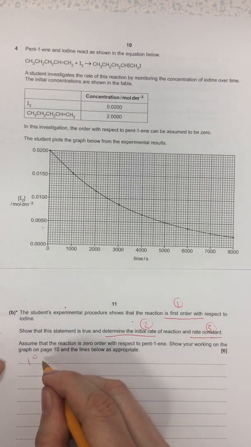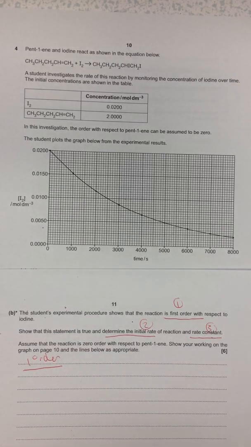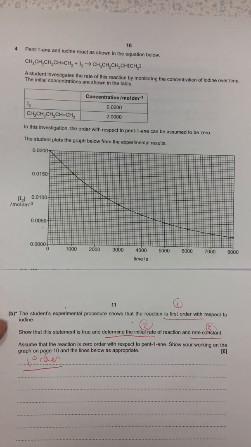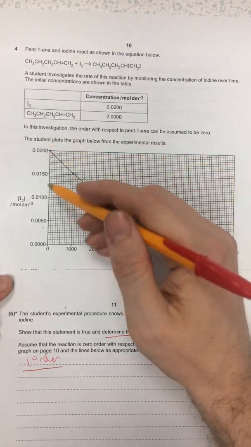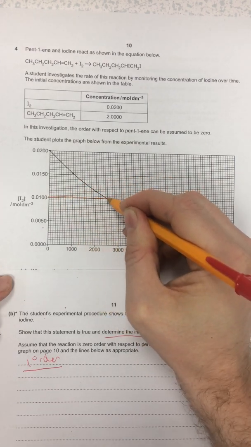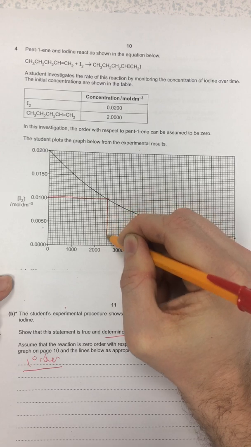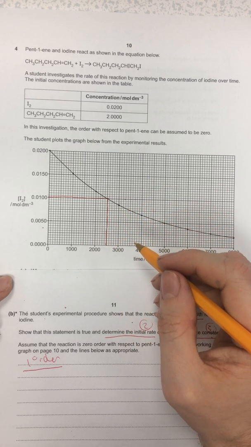So in terms of it being first order, what we're going to want to do is look at the half-life. If it is first order, then the half-life will be constant. So half-life is the time taken for the concentration to half. So we're going to go from 0.02 to 0.01. Now we should use a ruler. I'm not, but we should do. And so that first half-life there is 2,500.